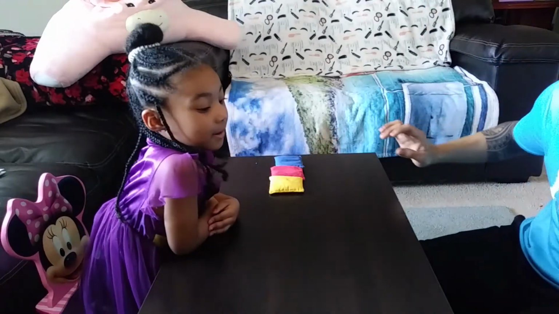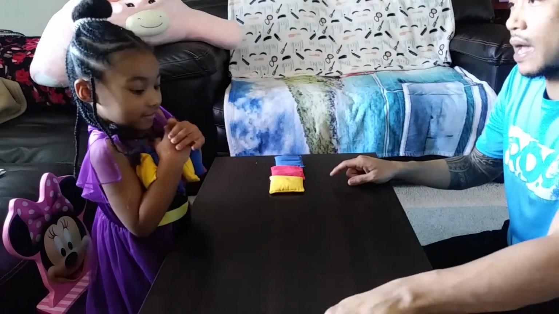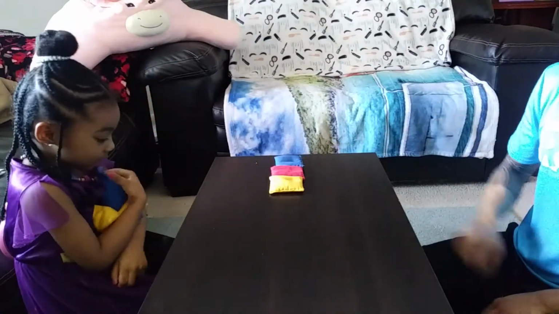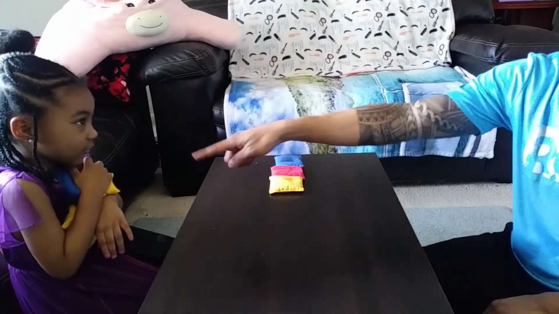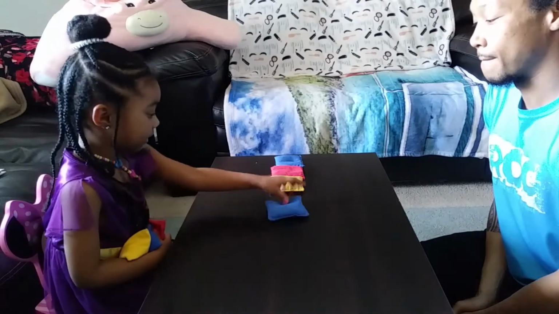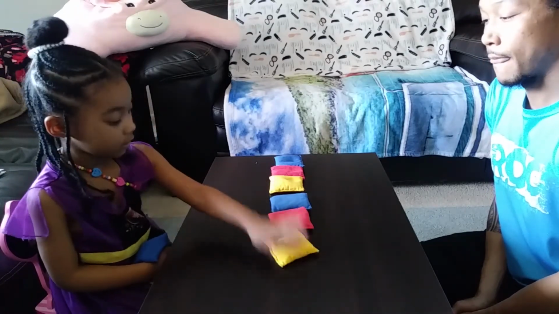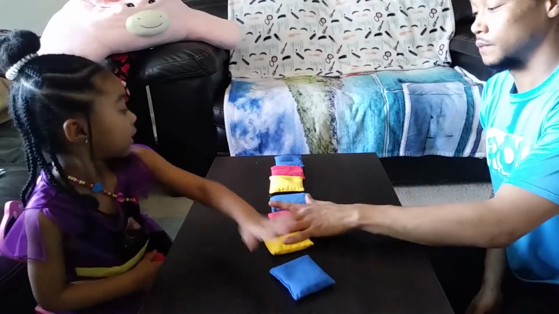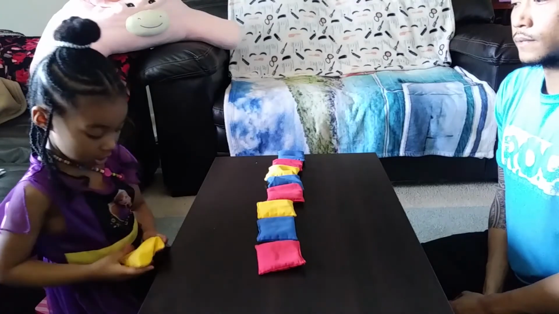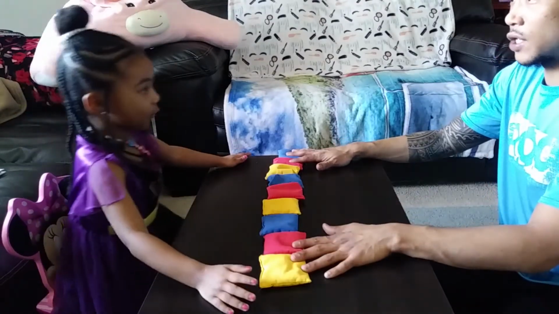I'm going to give you some more blue, red, and yellow beanbags, and I'm looking for you to finish the pattern. What is the pattern again? Blue, red, yellow. Your turn to finish the pattern. Way to go. I noticed that you followed the same pattern. Can I change it up for you?